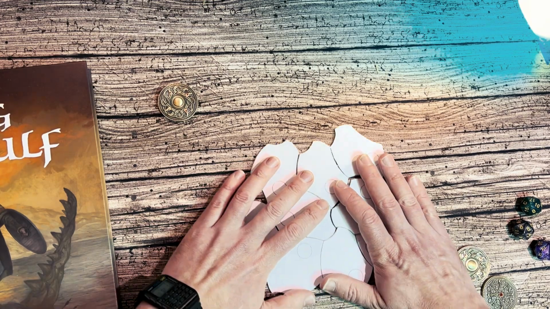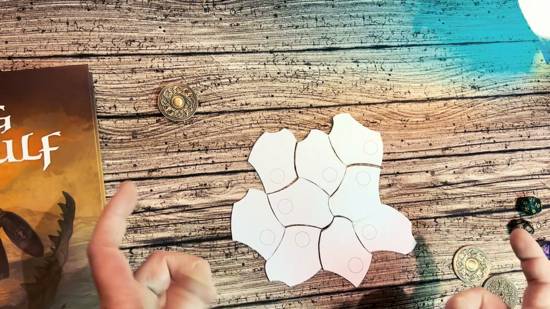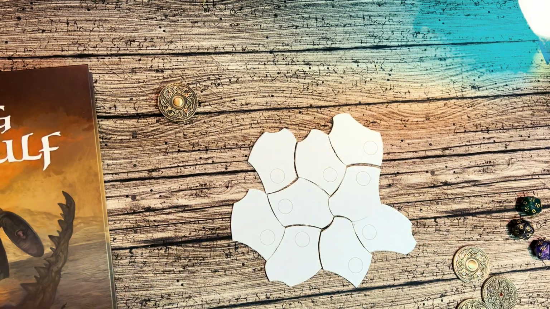You'll also, at the end of your session, be able to just take a mobile phone photograph of that, and then rebuild it next session if you want to put the bits away, which is really cool.